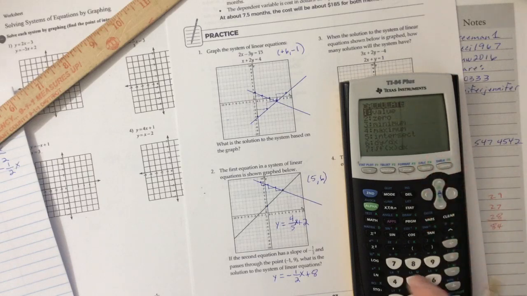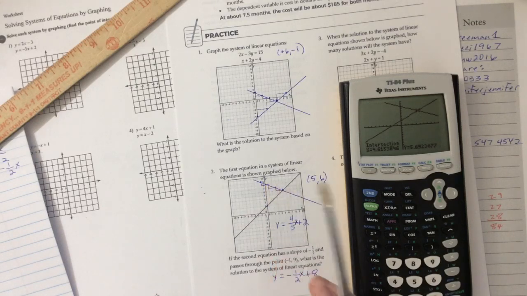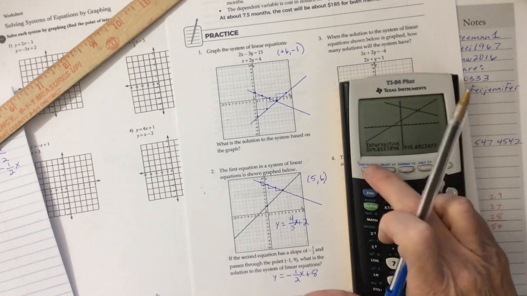Trace 5. Here they come. Hit enter, enter, enter. Well, I guess maybe the y-intercept here might be 8.5. Let's see.